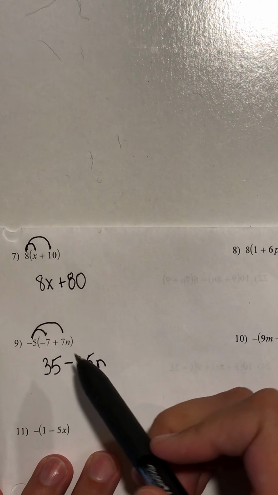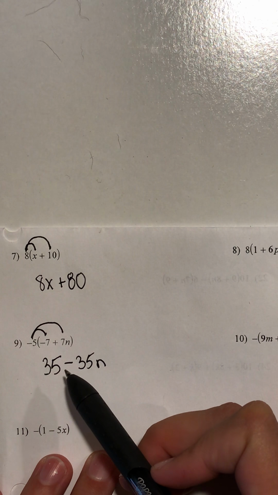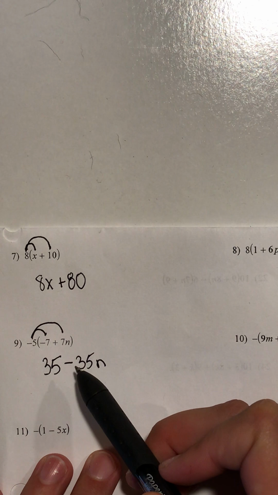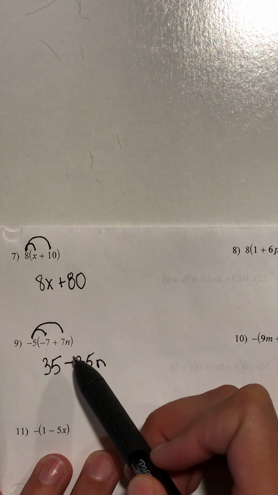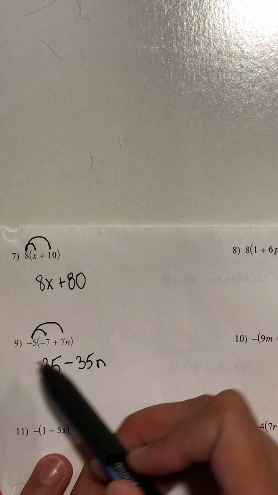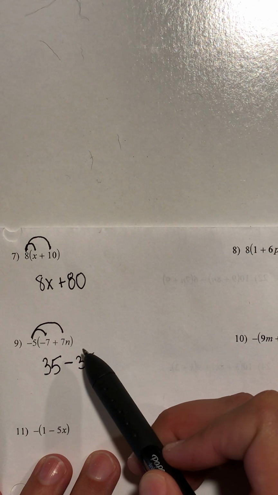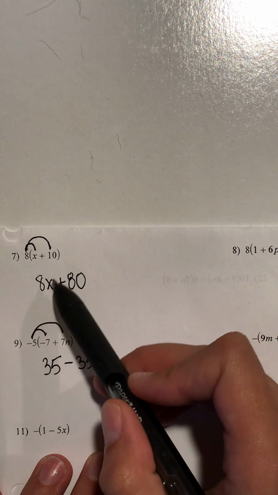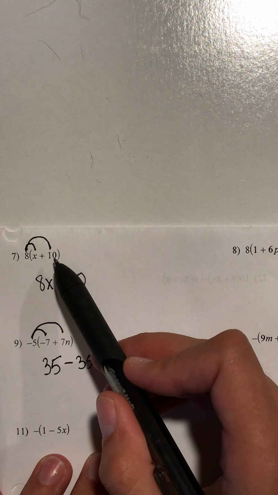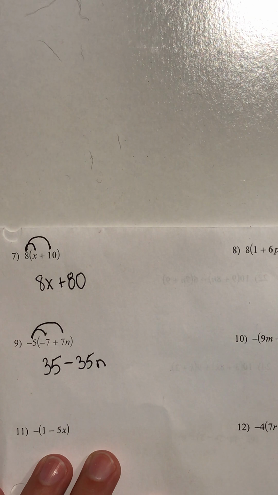When distributing, do not just put the sign that falls in the parentheses down into your answer. Okay? This minus sign comes from multiplying negative 5 times 7n and getting a negative 35. This positive sign comes from multiplying 8 by 10 and getting a positive 80.